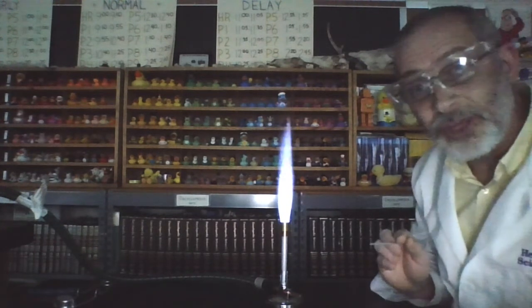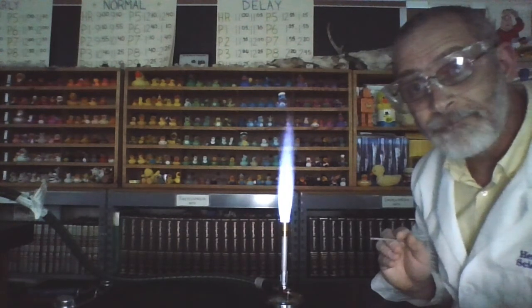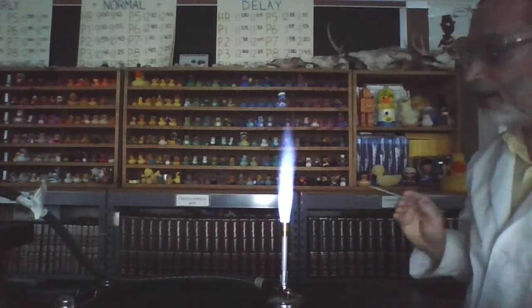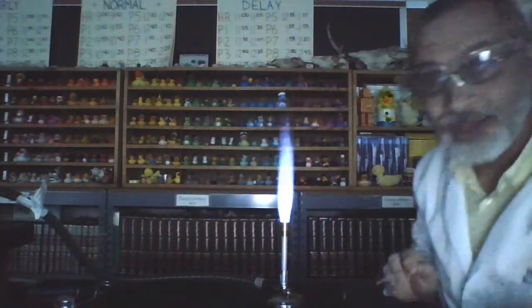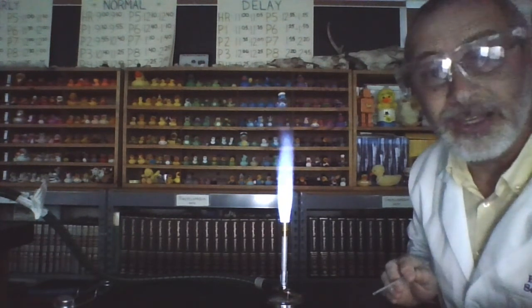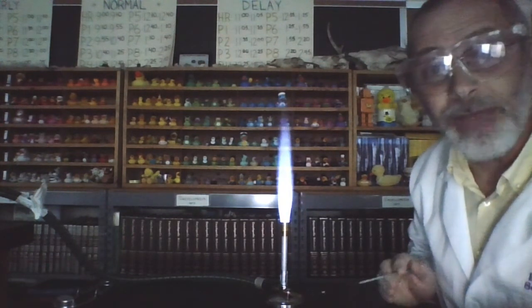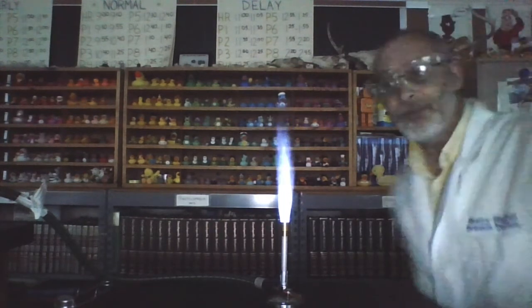You are going to figure it out based on your observations. So are you ready? Watch closely. Here it is. Hopefully you could tell that that was a very red flame. Very red flame. Compare it with your other observations. And you should be able to identify the unknown substance.